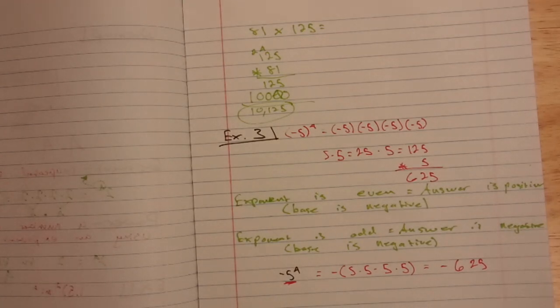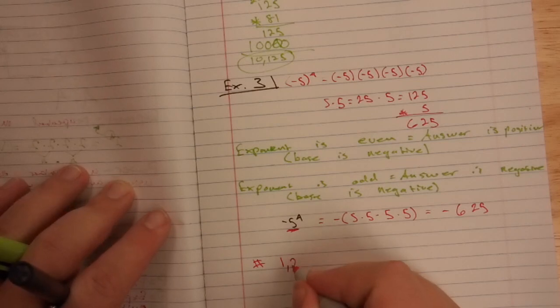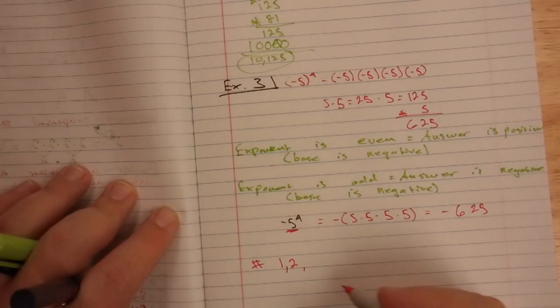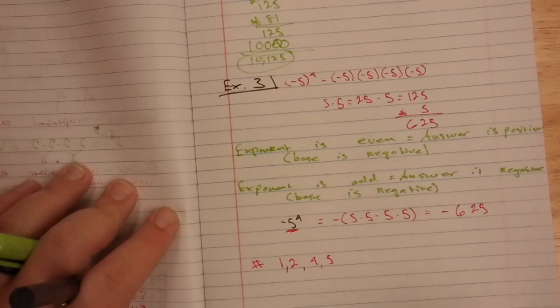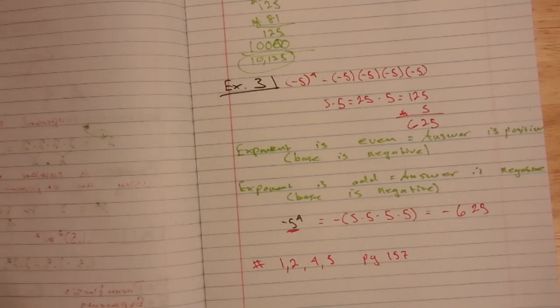All right, so I want you guys to solve problems 1, 2, 4, and 5. Page 157.